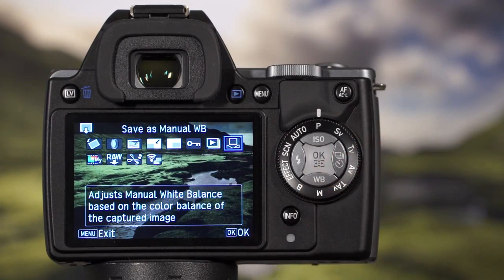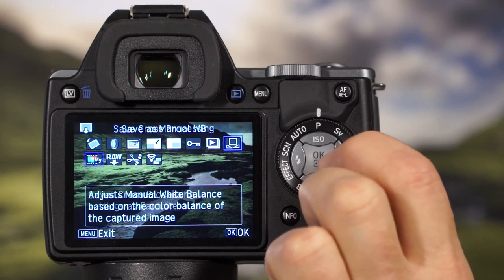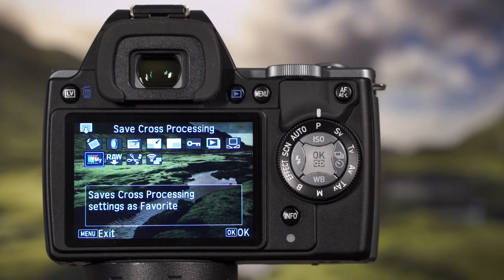Save as manual white balance is next. With this option, you can use the white balance information from the captured image to create a custom white balance setting. Next, there is Save as cross-processing, which will allow you to save the settings that were used for an image captured in the cross-processing mode as a favorite setting.